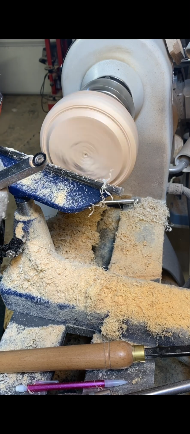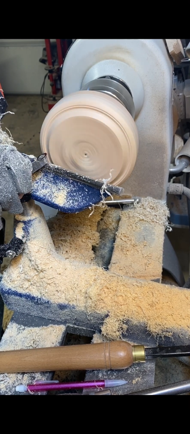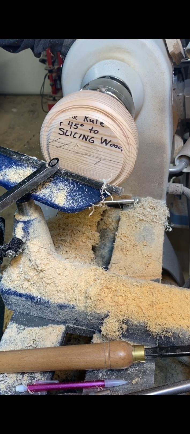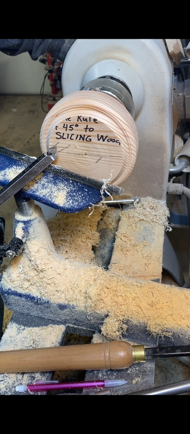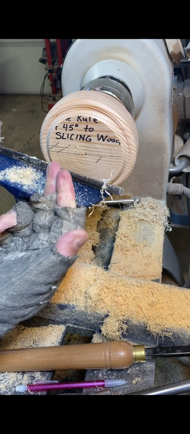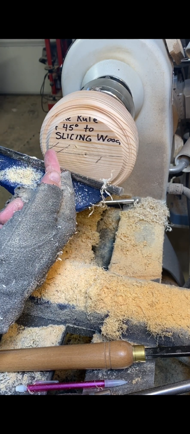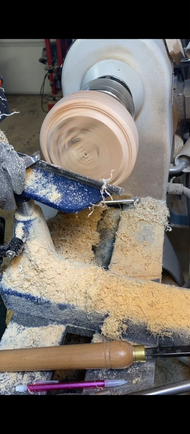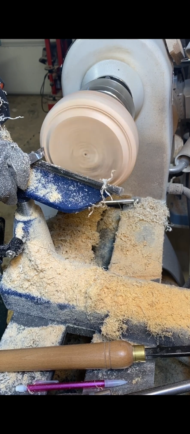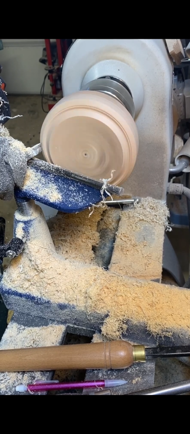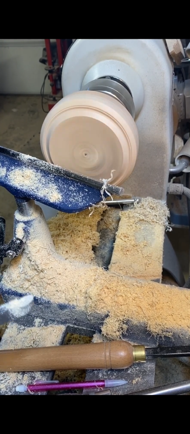Okay, this is the large 16 millimeter cutter. Again, rotated. Just to reinforce the subject, it's rotated. So I'm basically coming into there at a 45. And basically the back edge of my blade is coming in at a 45. So I'm getting a nice clean cut. Nice shaves.